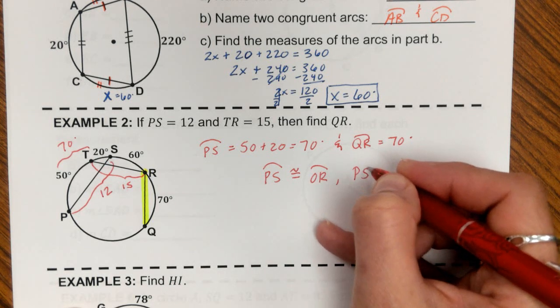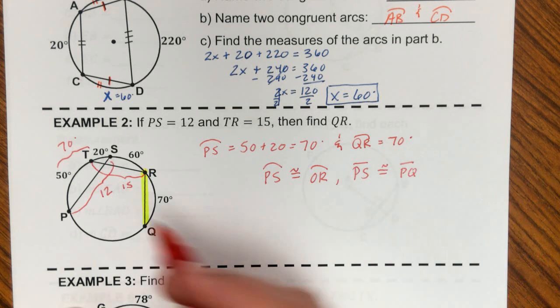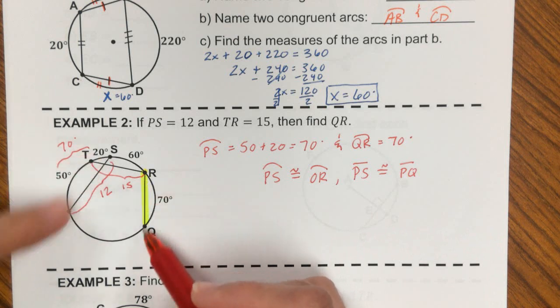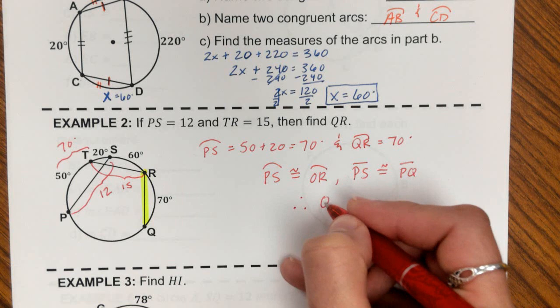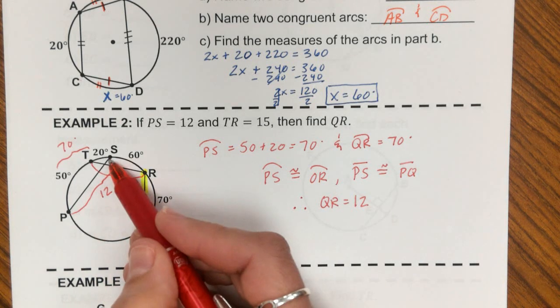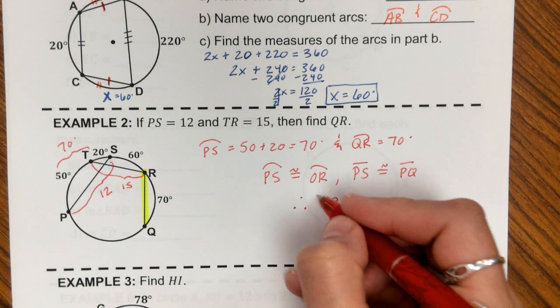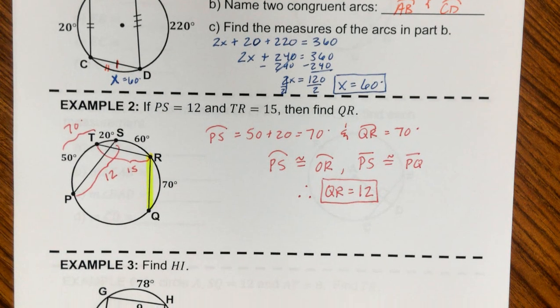So what that means is, since arc PS is congruent to arc QR, segment PS will be congruent to segment QR. So since the two arcs are congruent, their corresponding chords will be congruent. So we could say, therefore, QR is also going to be 12. Since PS is 12, QR is going to be 12. Okay? Just looking at different ways of seeing things.